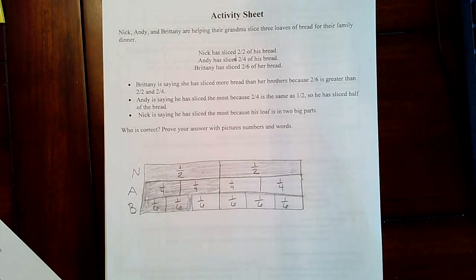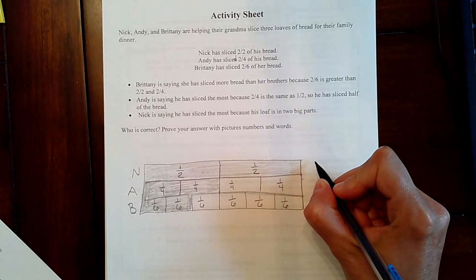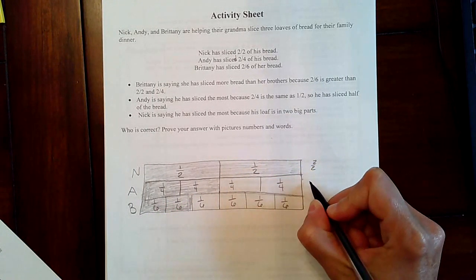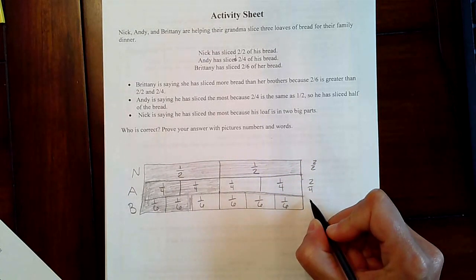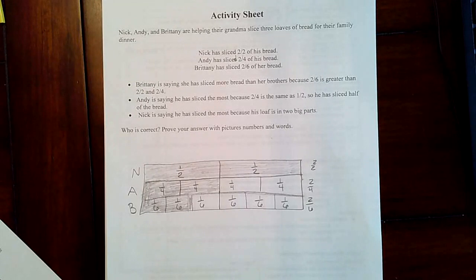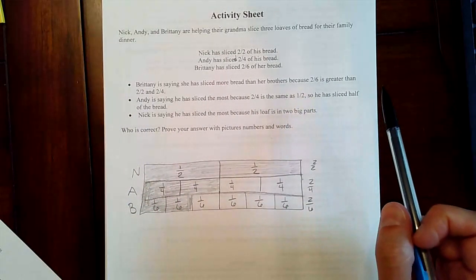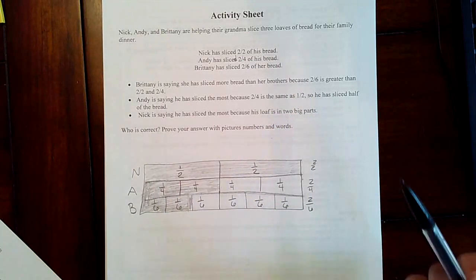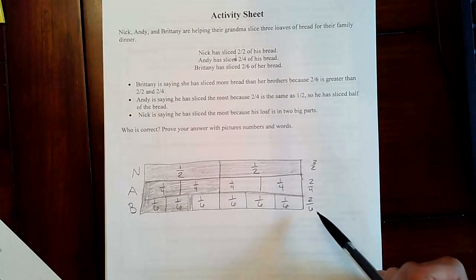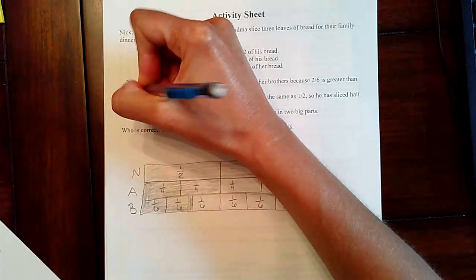So let me come over to the side and write each person's fraction. We have 2 halves, we have 2/4, and we have 2/6. Notice the numerator is the same in every fraction. So we have 2 copies of 1/2, 2 copies of 1/4, and 2 copies of 1/6. So Brittany's saying she sliced more bread than her brothers because 2/6 is greater than 2/2 and 2/4. 6 is a bigger denominator, but remember, the bigger the denominator, the smaller the piece. So no, Brittany, you are not correct.